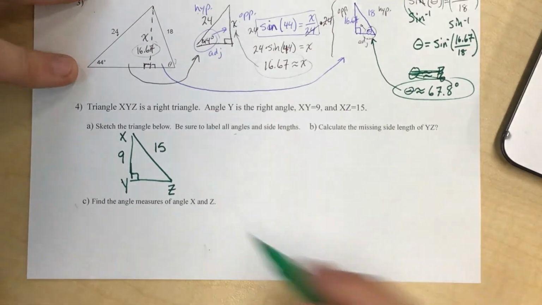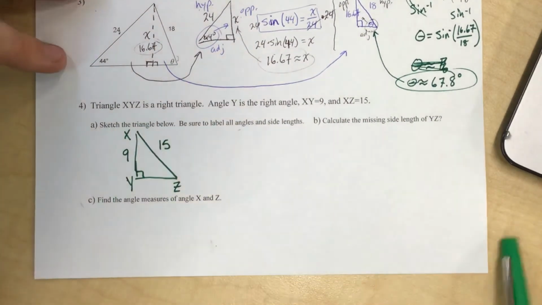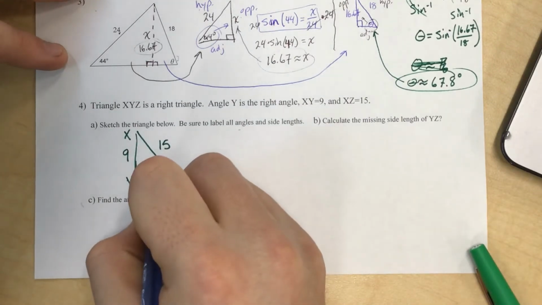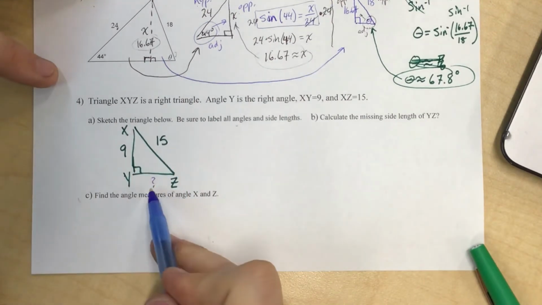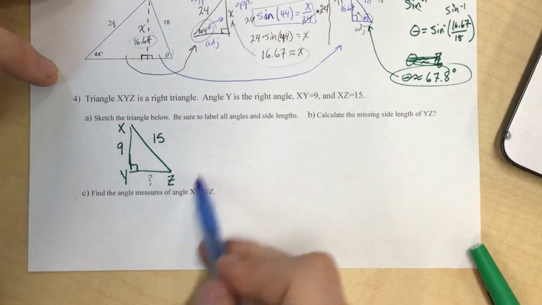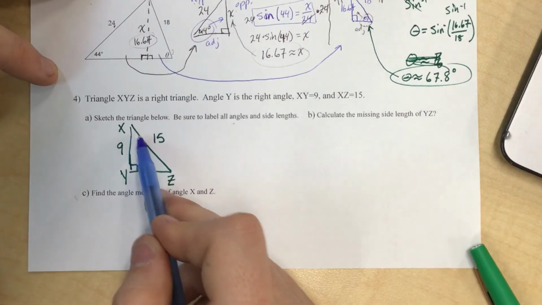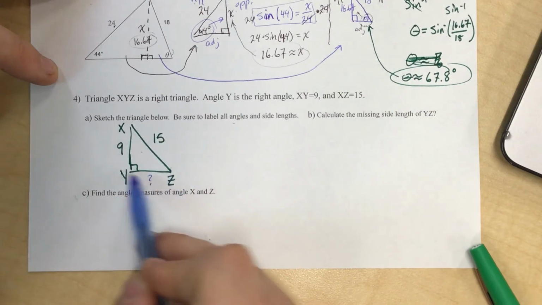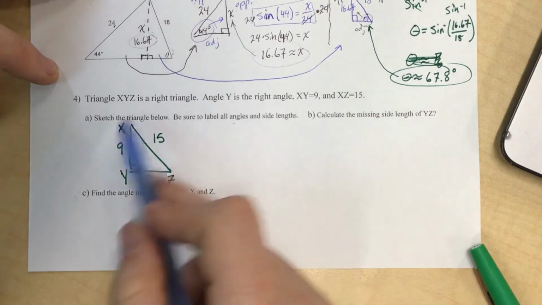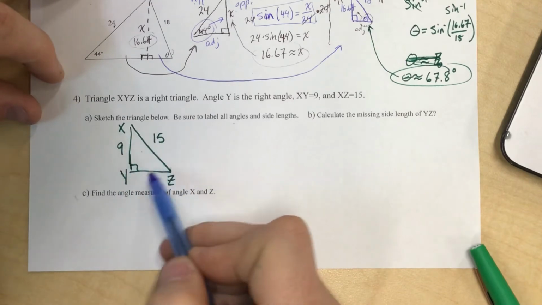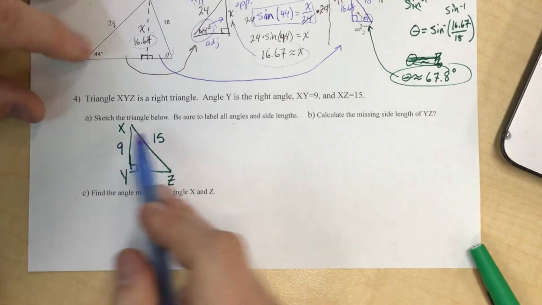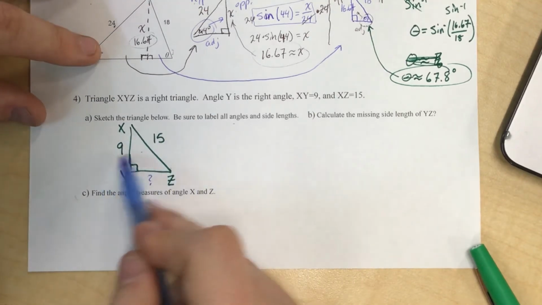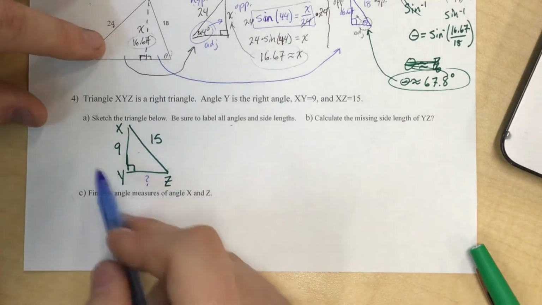Part B says calculate the missing length of YZ. So YZ is this missing length that we don't have. Now in order to do that, you can do trigonometry, find this angle or angle X or angle Z, then use trigonometry again to find this missing side length. But there is a more famous theorem, the Pythagorean theorem, that helps us solve for right triangles and missing sides, assuming that we have 2 of the 3 sides.